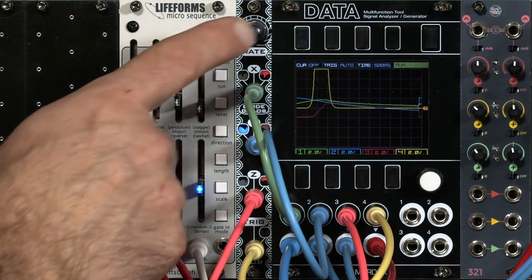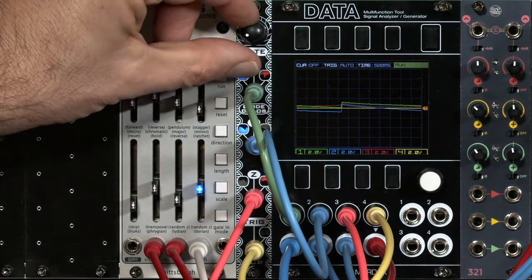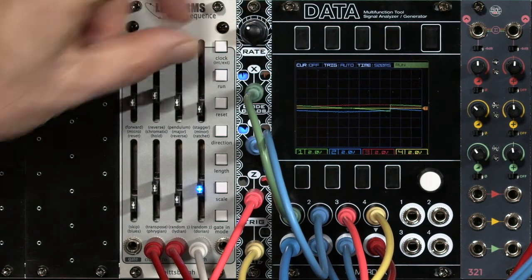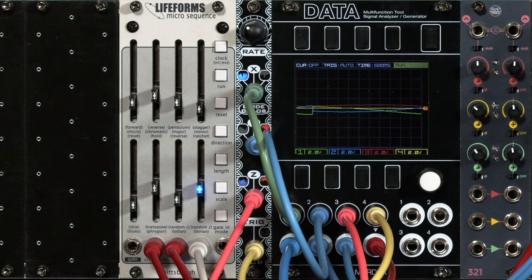At the very low rates, the amplitude of the CV outputs also seems to be suppressed, and the triggers are slowed down. It's between those two extremes that we get more range out of the CV outs.